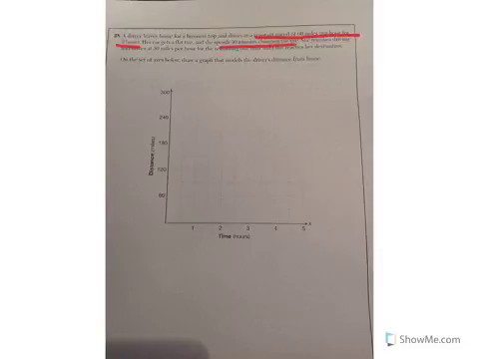She resumes driving and drives at 30 miles per hour for the remaining 1 hour until she reaches her destination. On the set of axes below, draw a graph that models the driver's distance from home. So our y value is our distance in miles and our x is our time in hours. So if she's going 60 miles per hour for the first 2 hours, that means that at 1 hour she'll be at 60. At 2 hours she'll be at 120. So this should be a nice straight line because you'll have a nice ruler.